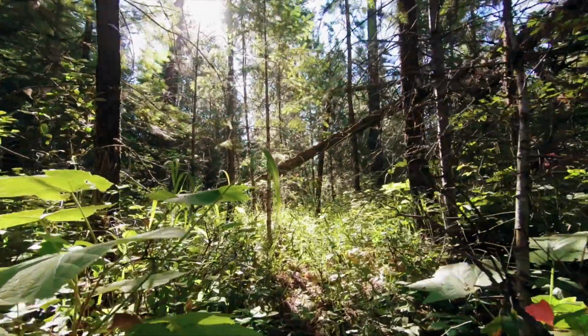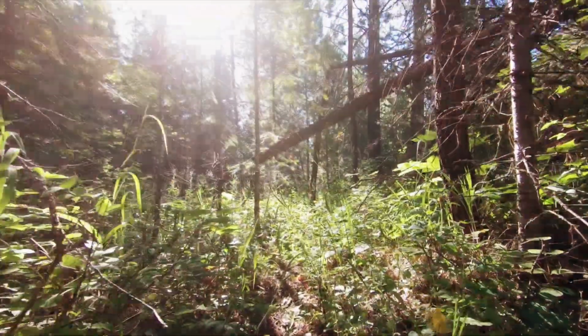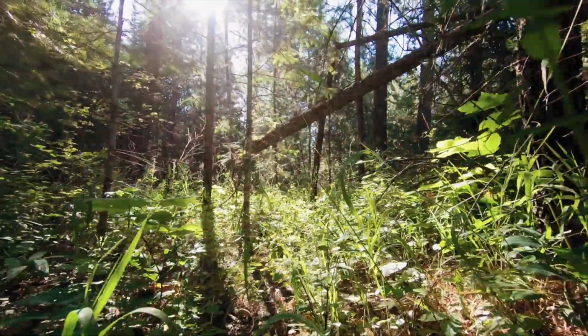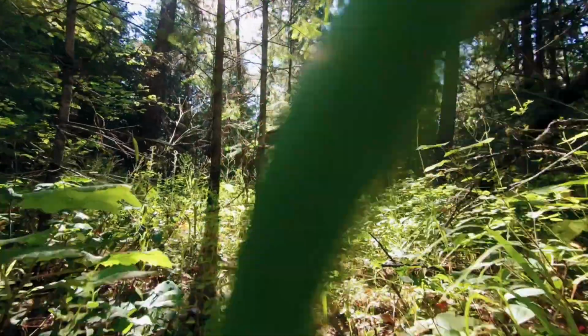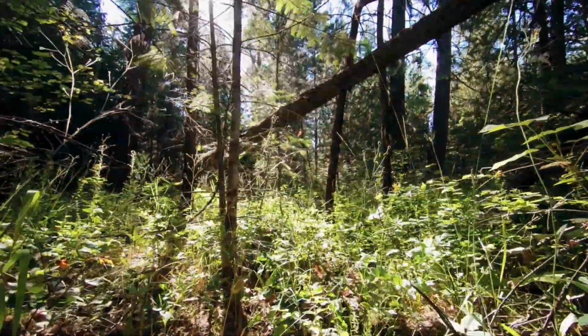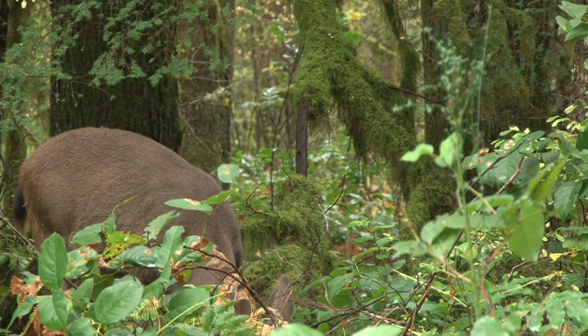Why is basal area ecologically significant? Basal area is generally correlated with light penetration to the forest floor. Light will affect the vegetation structure and what wildlife species can persist in these areas. Now, let's talk about wildlife.